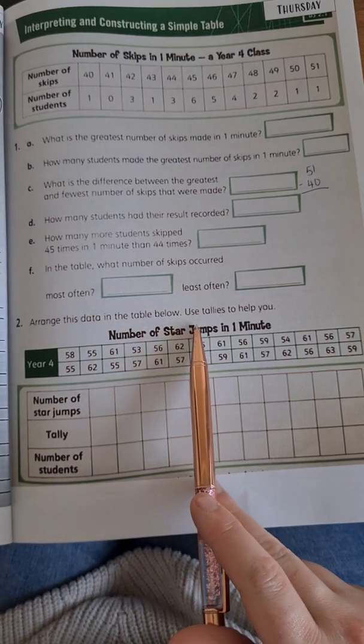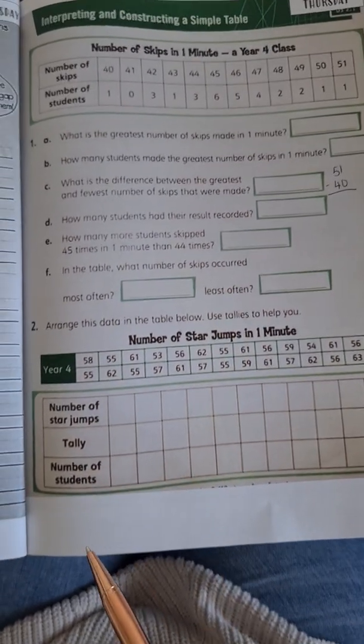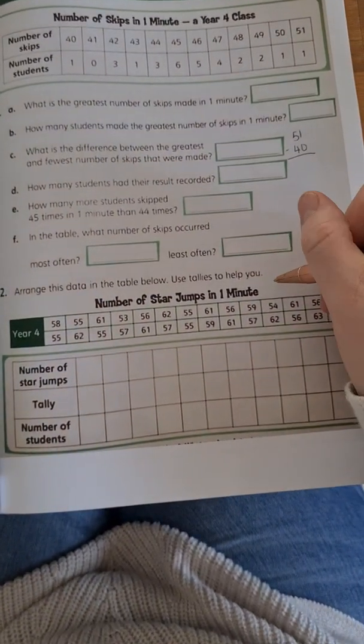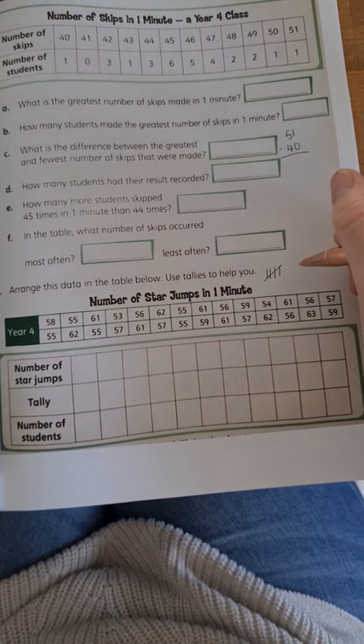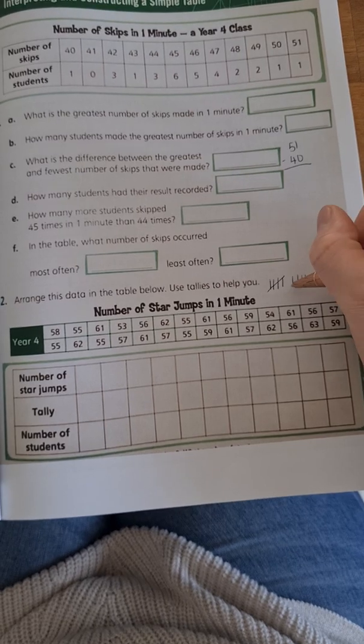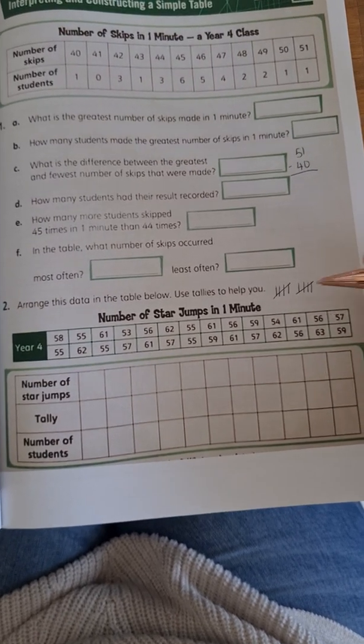Arrange this data in the table below. Use tallies to help you. So tallies, for those people who don't remember, is 1, 2, 3, 4, 5, 6, 7, 8, 9, 10. And you continue.